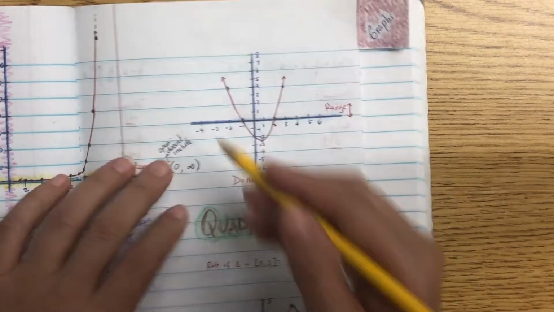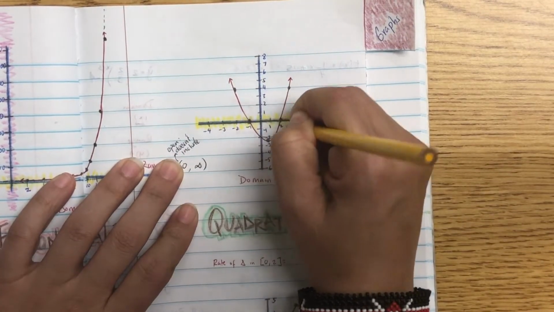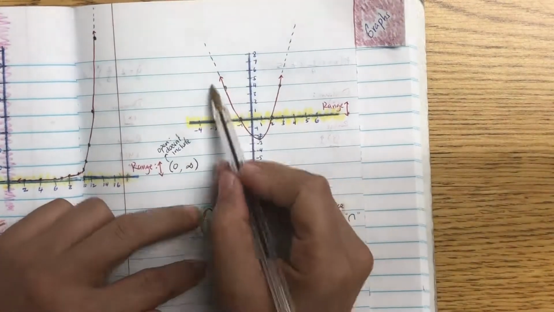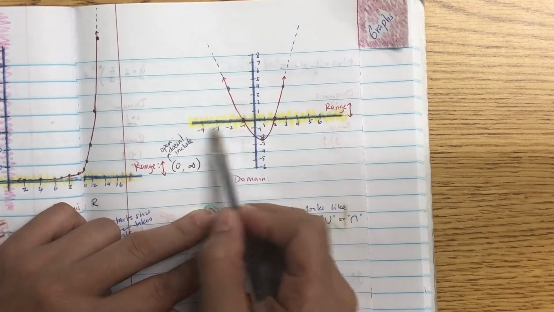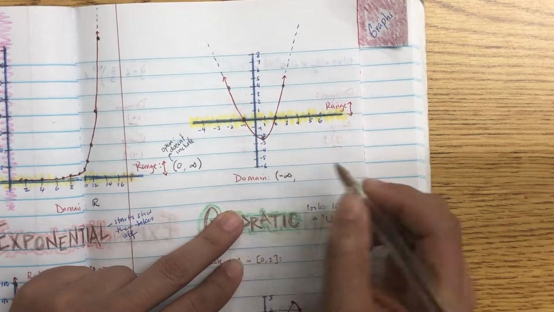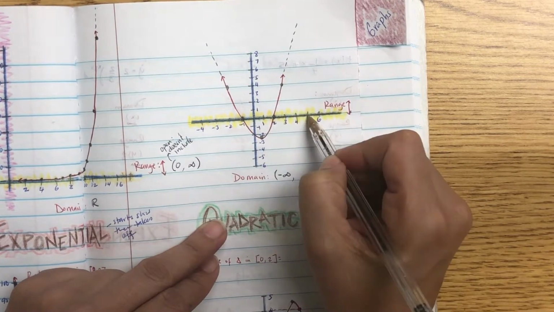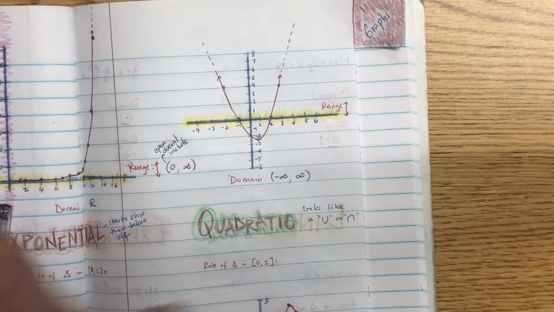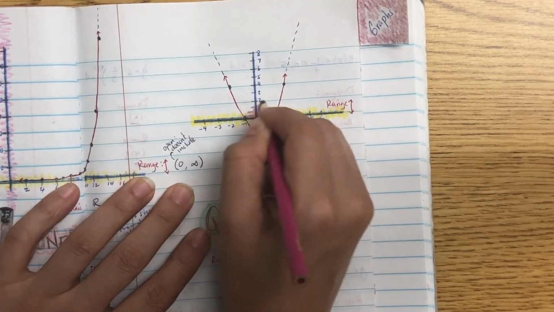Alright, same thing, domain is X, so go ahead and color in your X. And then look on the far left hand side. Pick a point. Is there a graph on that far left hand side? Yes. Pick your far right hand side. Is there a graph on that far right hand side? Yes. So your domain is from negative infinity to infinity, or you can write it as all real numbers.